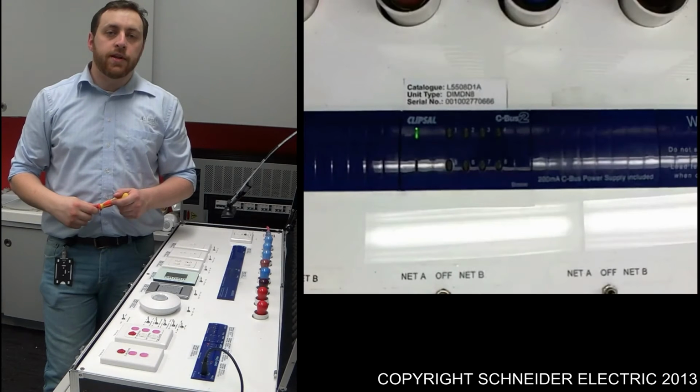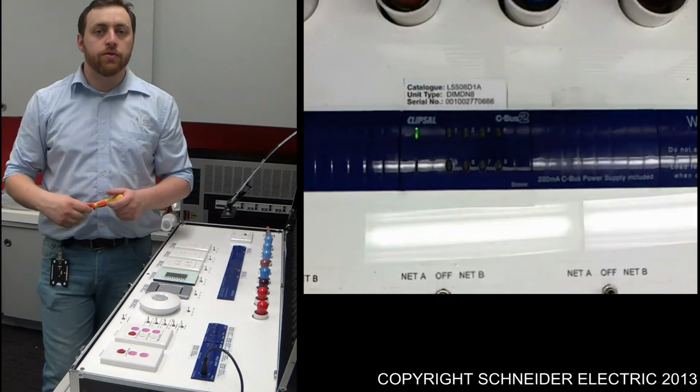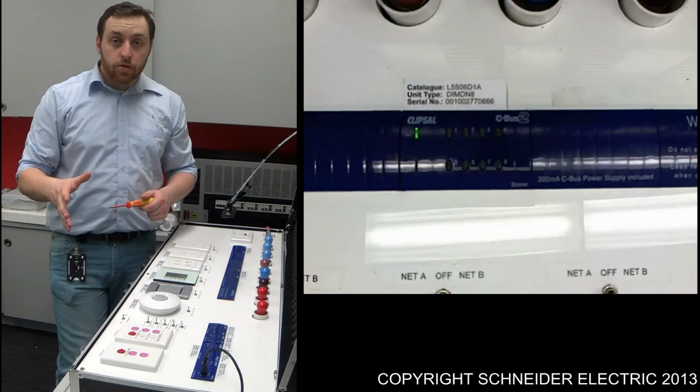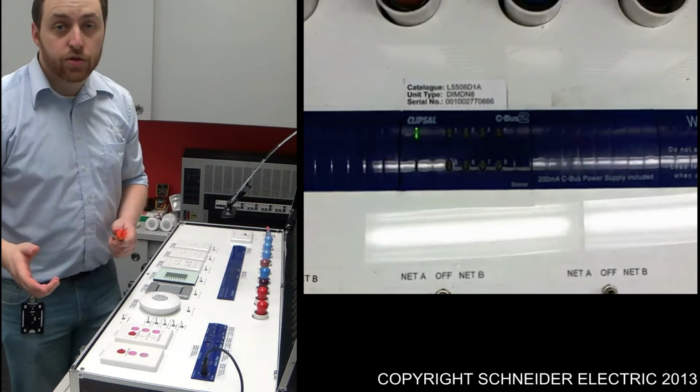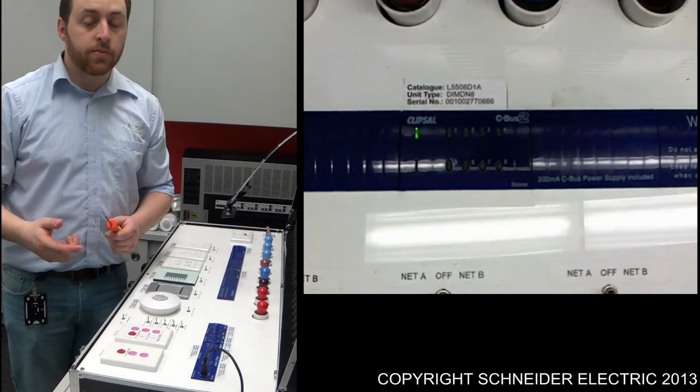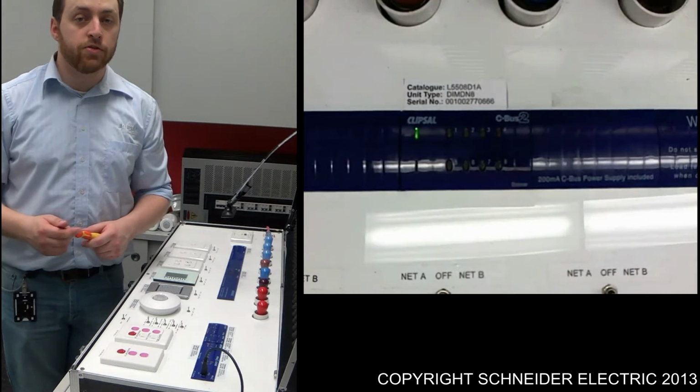What I'd like to take you through now is how to enter Learn Mode. What I also thought I might do, or take the opportunity to do, is quickly show you a bit of fault finding and fault resolution.